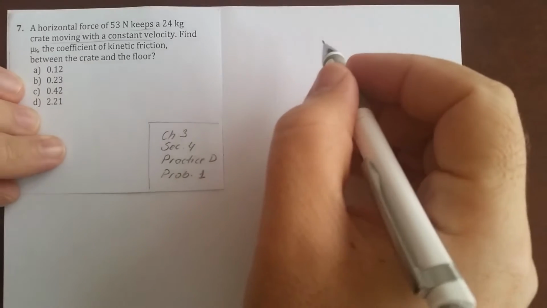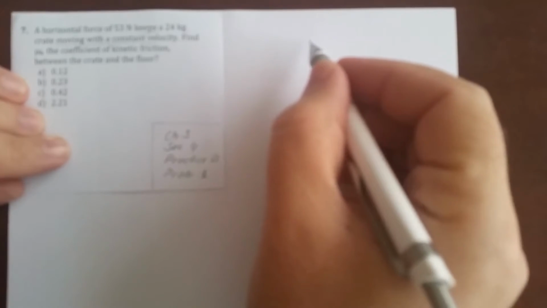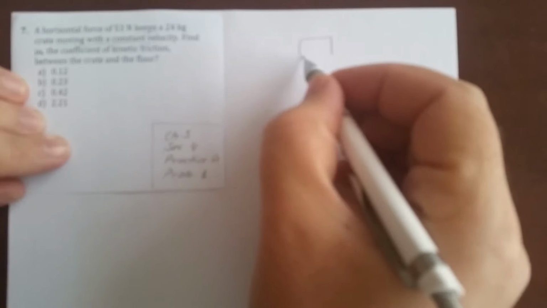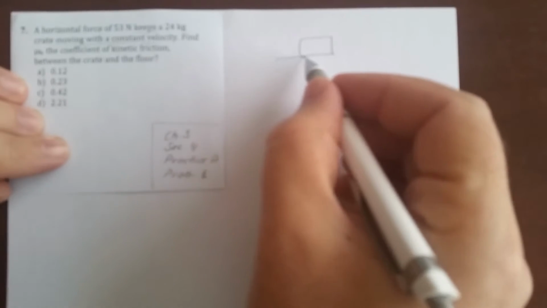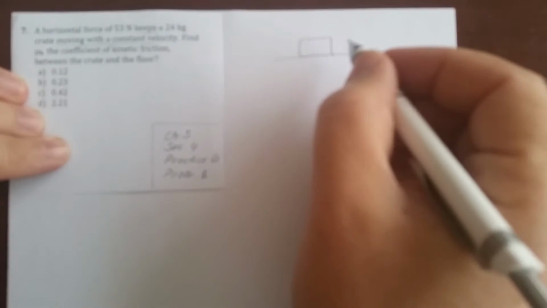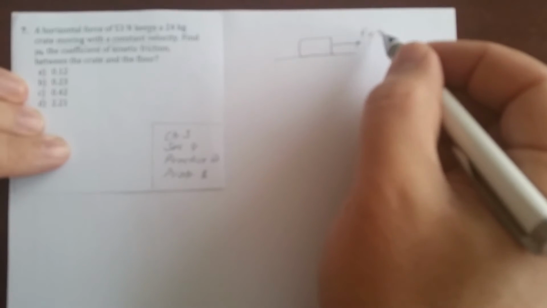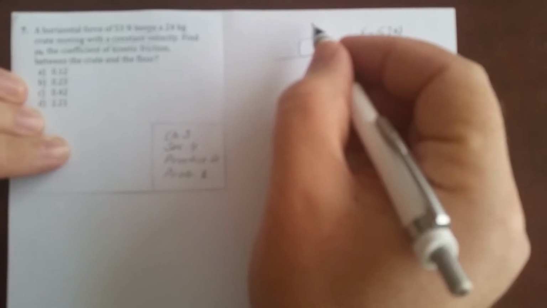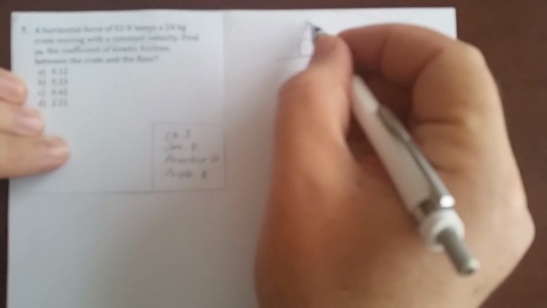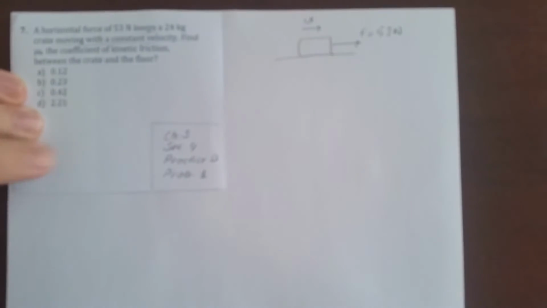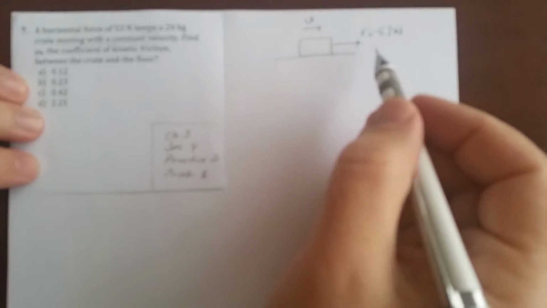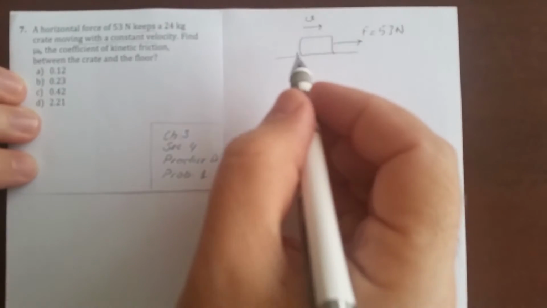Let's draw a free body diagram of the crate, friends. Here, assume this is the crate. It's on a surface, and of course a force is applied. It says a force of 53 Newton is applied. It is moving. This force is needed to keep it moving. So what does it mean that a force is applied and it's moving with constant velocity?